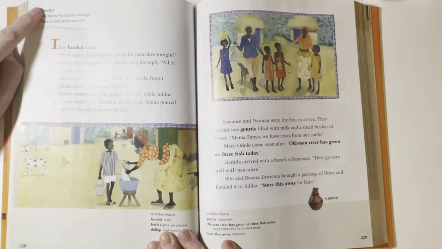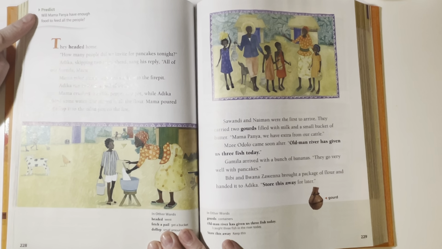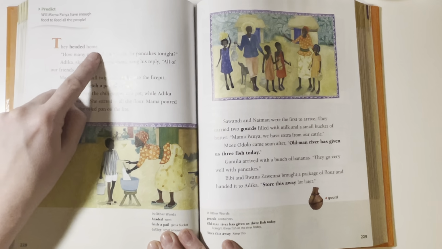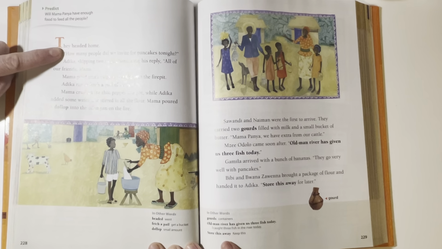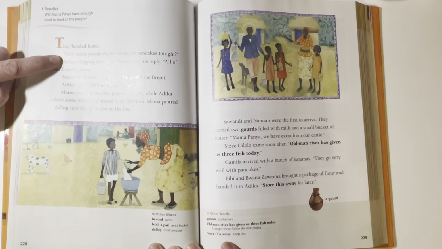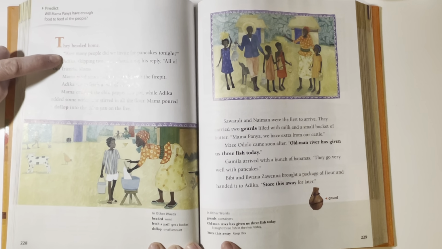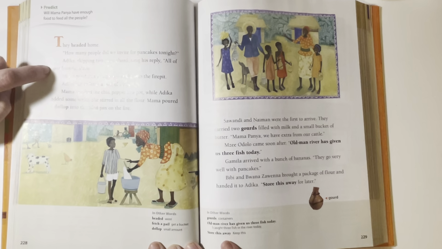Okay, let's make a prediction. Will Mama Panya have enough food to feed all the people? What do you think? They headed home, or they went home. "How many people did we invite for pancakes tonight?" Adika, skipping 2 steps ahead, sang his reply, "All of our friends, Mama."